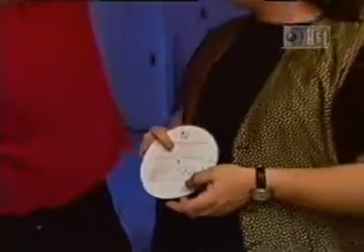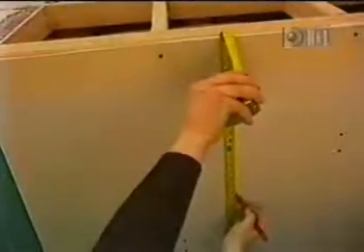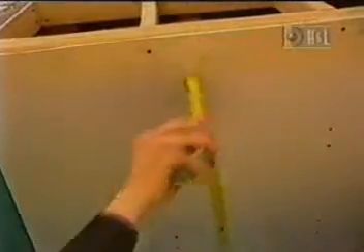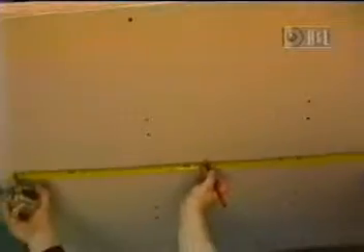Time for spotting the hole. I spotted it. It's right up here. Since we're going to center this in the ceiling, we've measured lengthwise and widthwise, and then half that and made a little dot right in the middle, and that's the hole for the center of the ceiling.